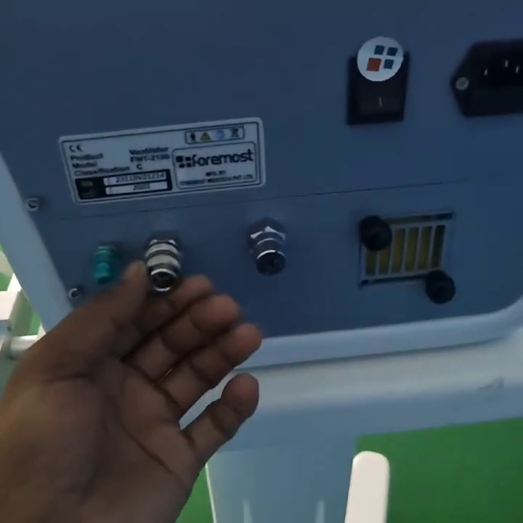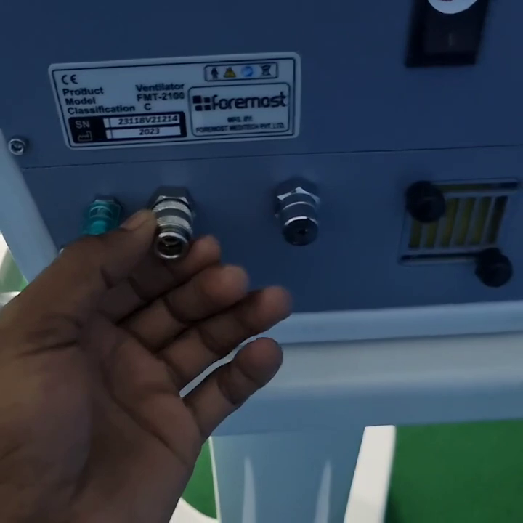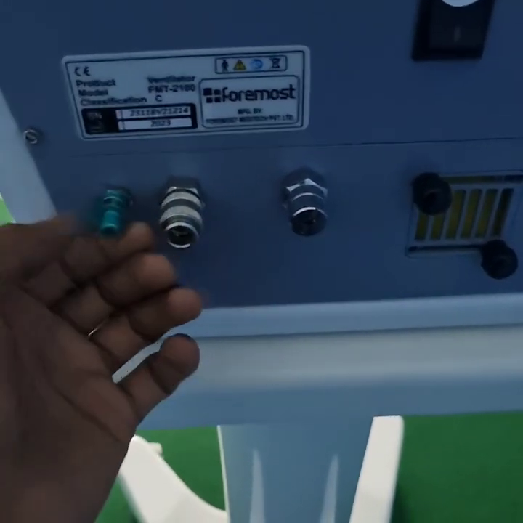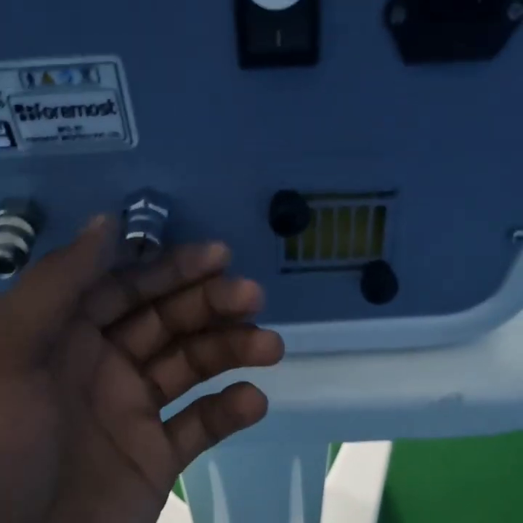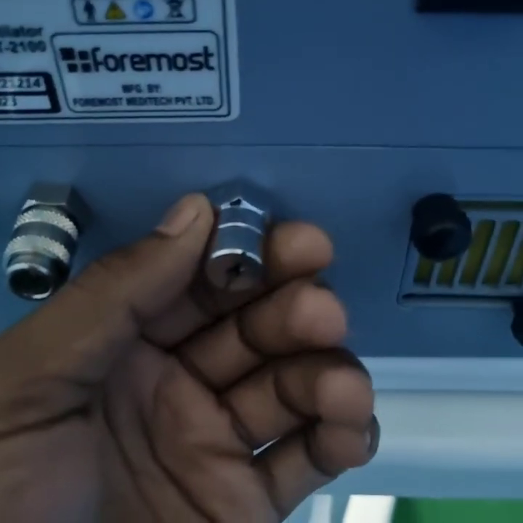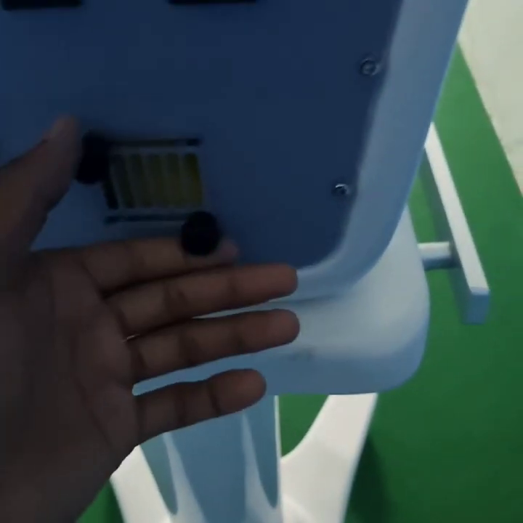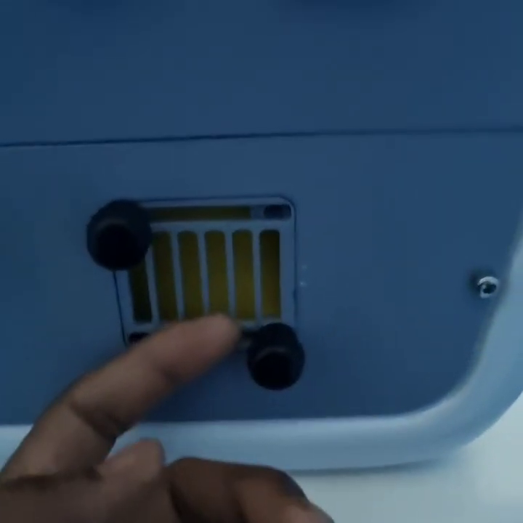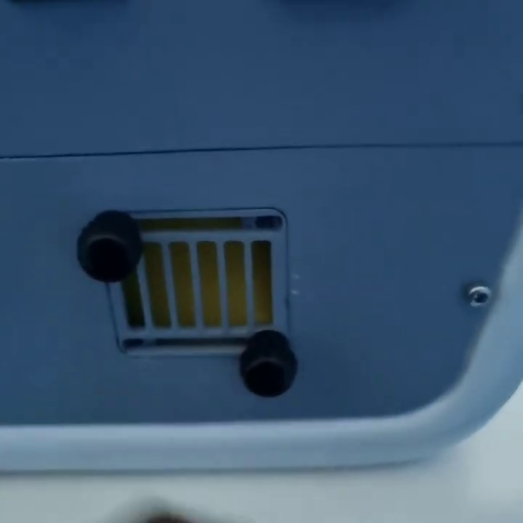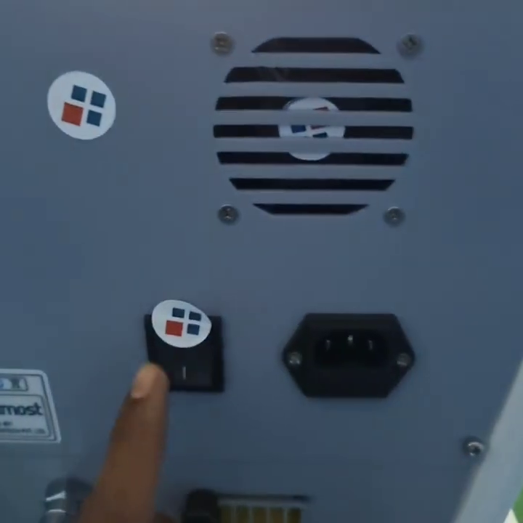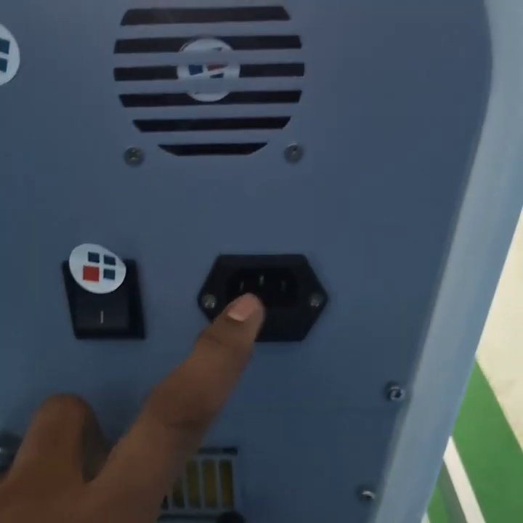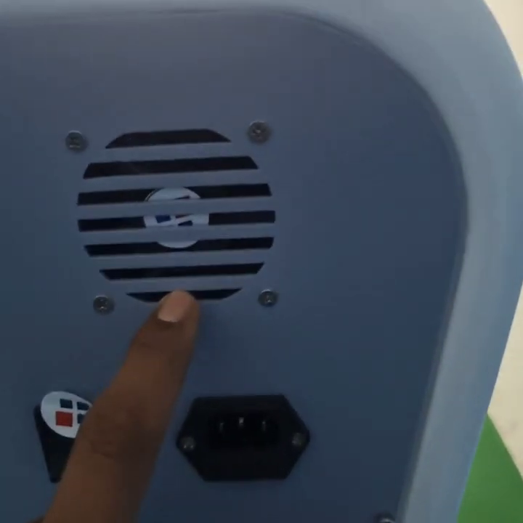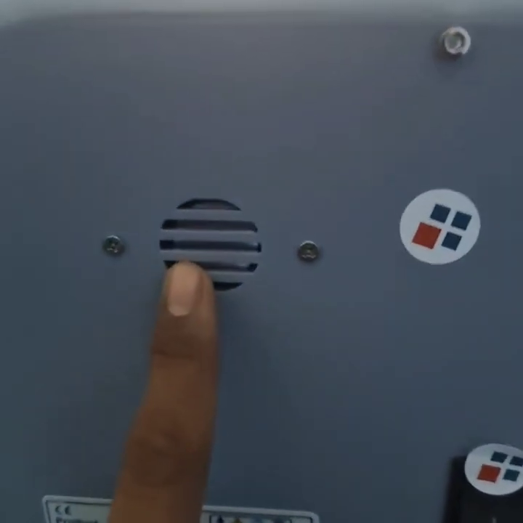First of all, we have our oxygen supply. This one is for the high pressure supply, this one is for the low pressure supply. This one is your external pressure valve. Then your turbine's filter. This is the area from where the turbine is sucking the air from the atmosphere. Then your power on off button, power cable connection, your fan. This one is the speaker. Let's move towards the front side.